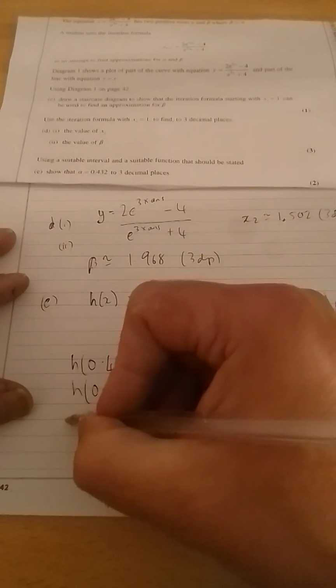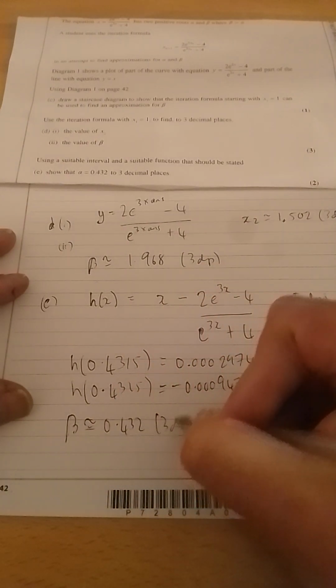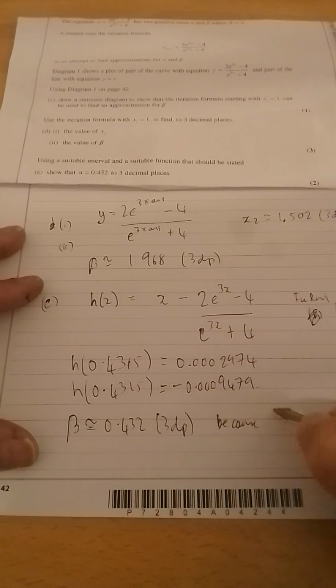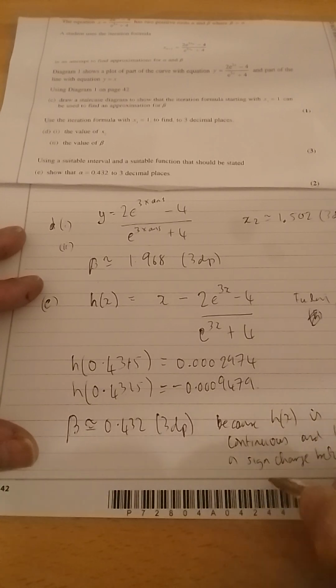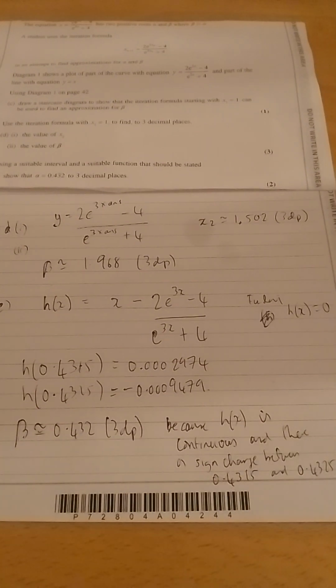So alpha is approximately equal to 0.432 to 3 decimal places, because we know it's between these two values, because h(x) is continuous and there is a sign change between 0.4315 and 0.4325. Okay, and that completes question 15.